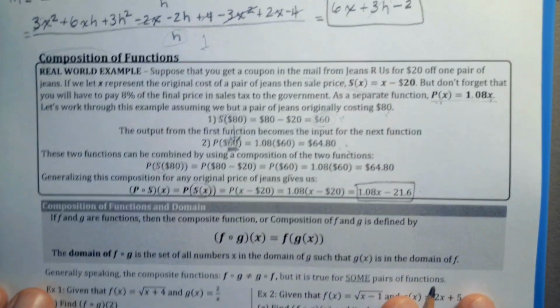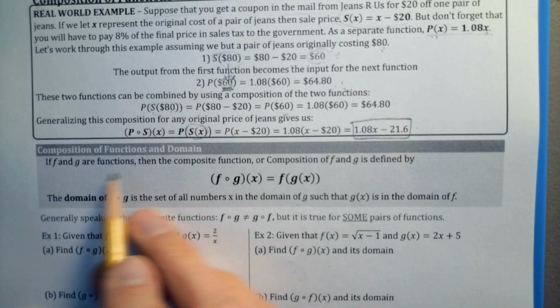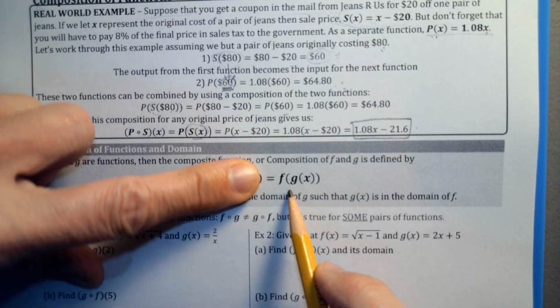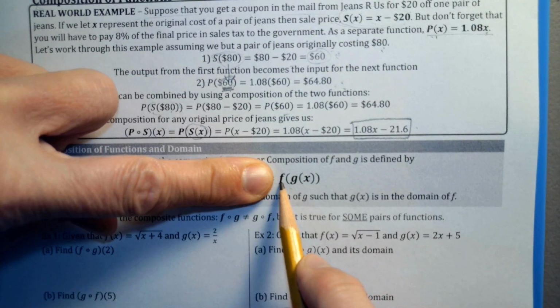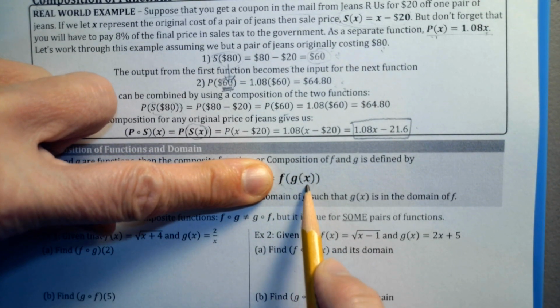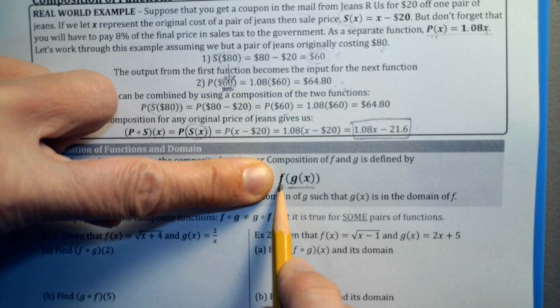All right, so let's look at some algebraic examples then. So f and g are functions. For the composition of the functions, it's more user-friendly to write it like this: f of g of x. So g of x is the first function. Its output will be now the input into f of x.